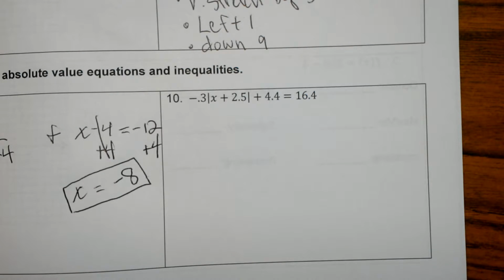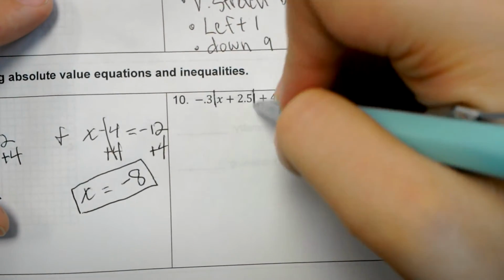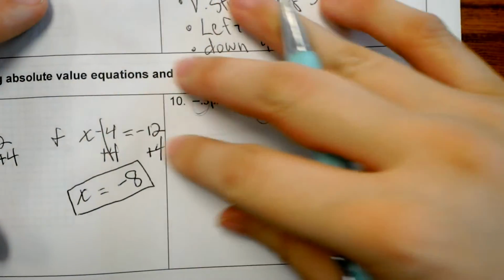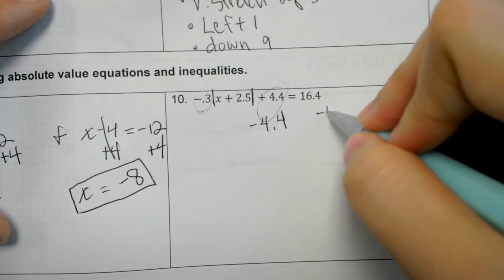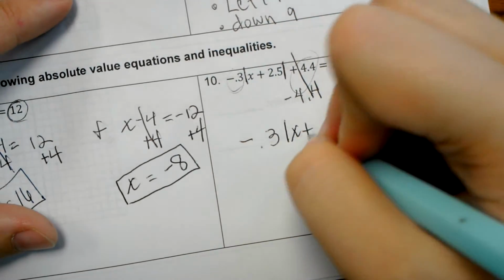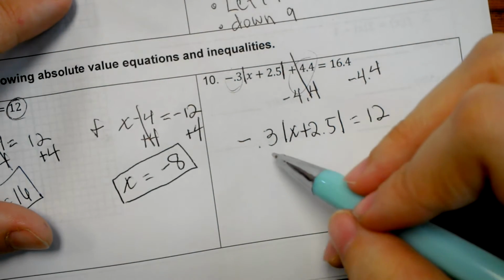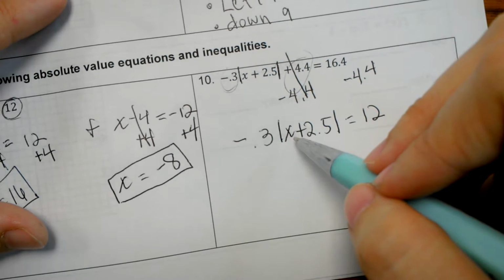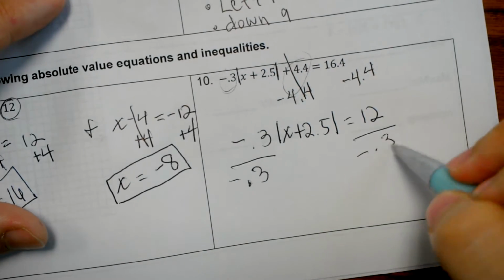So number 10 is not, like the absolute value is not isolated. I have multiplication, I'm adding on that side, so I need to get rid of all that. I need to move everything over to the right side. So I'm going to start by subtracting negative 4.4. And then the negative 0.3 and the absolute value are being multiplied together. So to undo that, I'm going to divide both sides by negative 0.3.